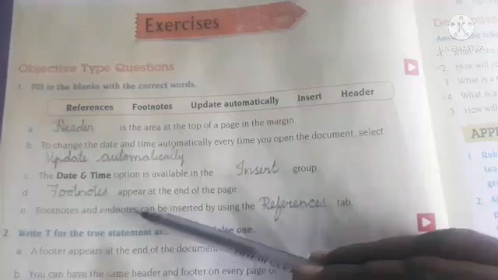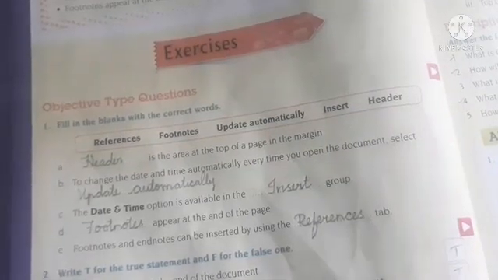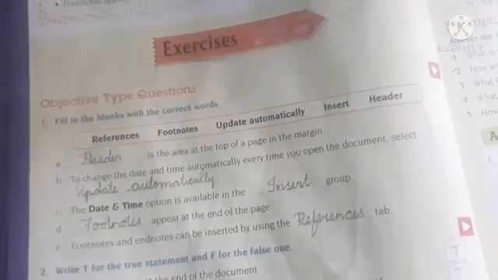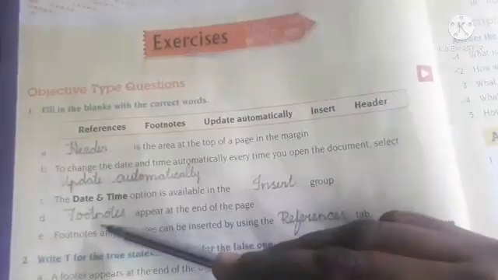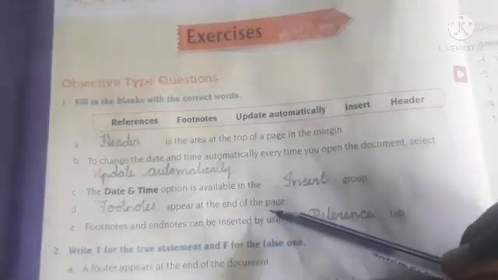Fourth one, dash appears at the end of the page. End of the page. They are not asking end of the document. End of the document means it is an end note. So end of the page, what will appear? Footnote. Footnote appears at the end of the page.